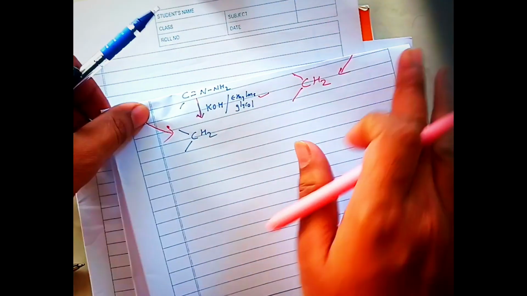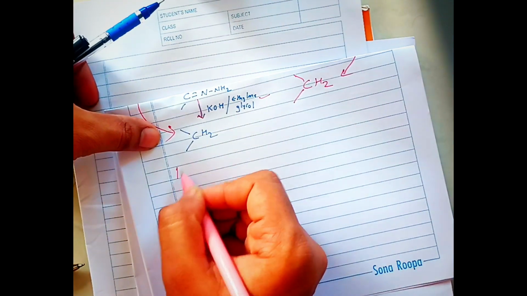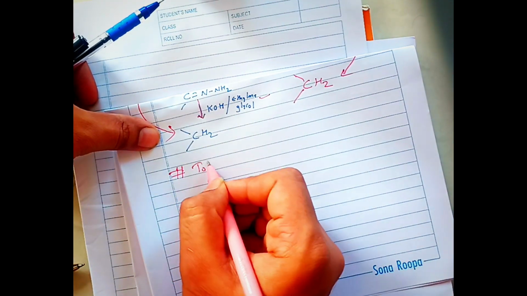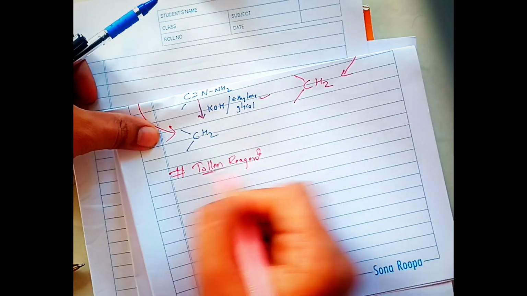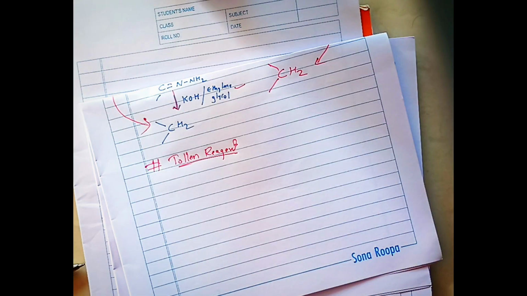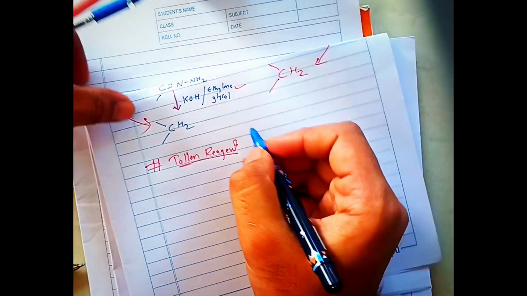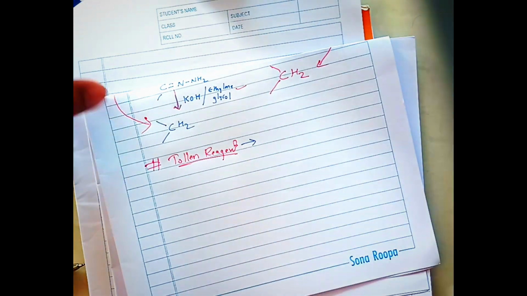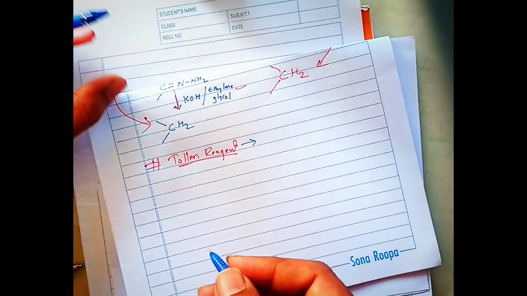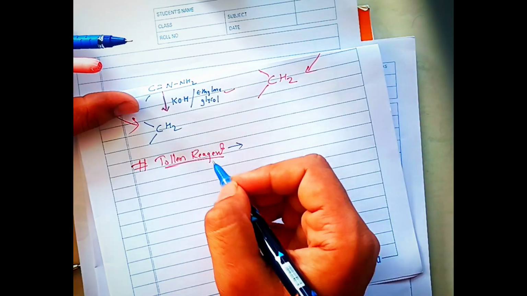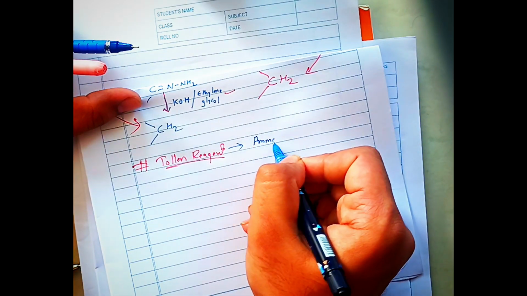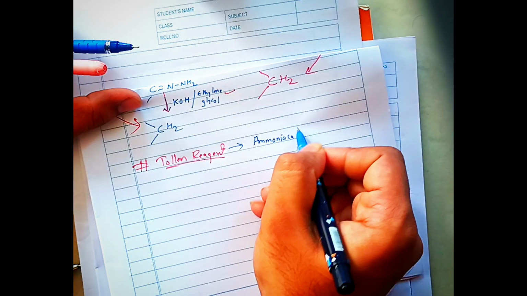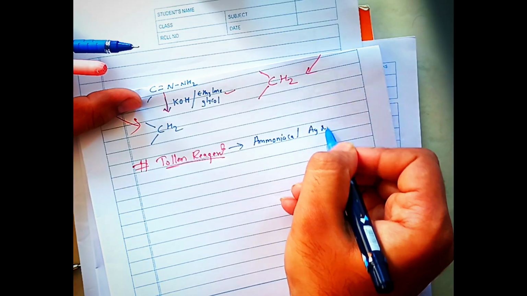Okay, next will be Tollens reagent. Just for knowledge's sake I am telling this. This is also important for examination, but this is not a reaction, I am just telling the facts here. Tollens reagent is ammoniacal AgNO3.